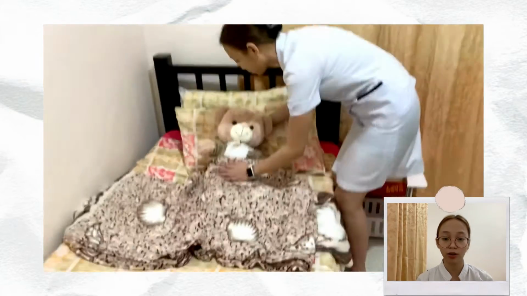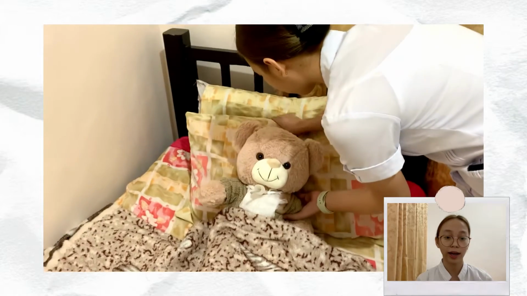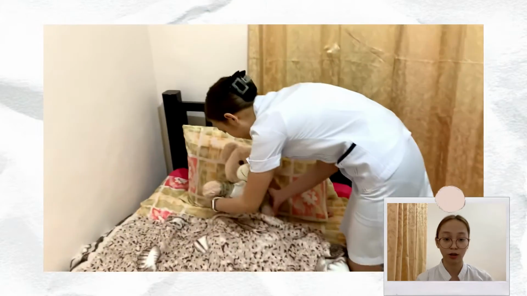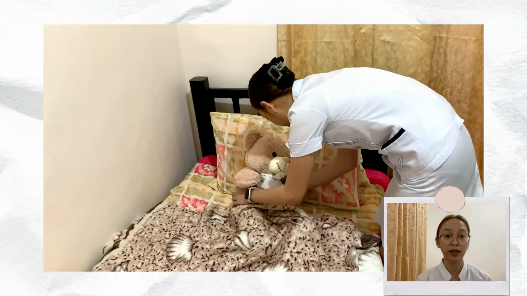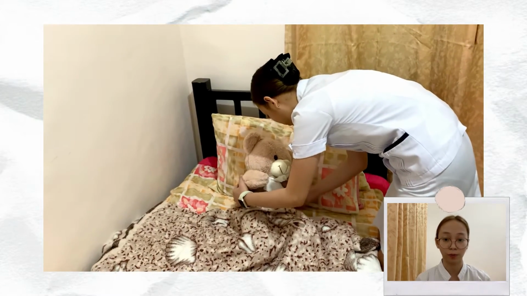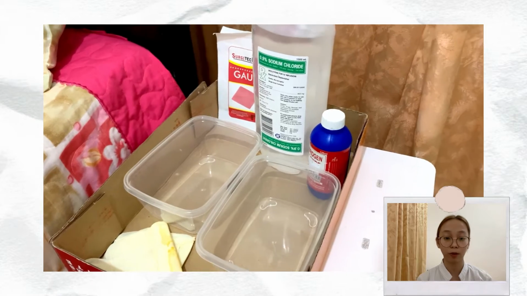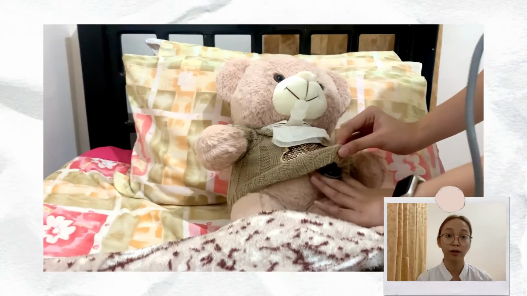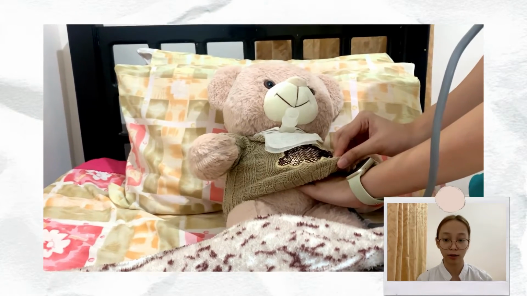If the patient is conscious, place him or her in a semi-Fowler's position. If the patient is unconscious, place him or her in a lateral position facing you. Move the overbed table close to your work area and raise to waist height. Number 8, check for lung sounds.